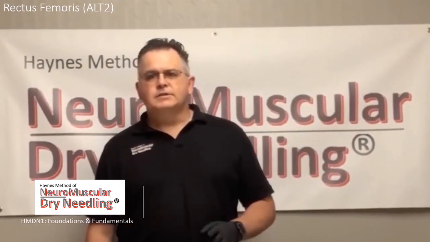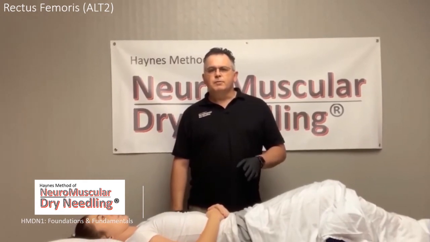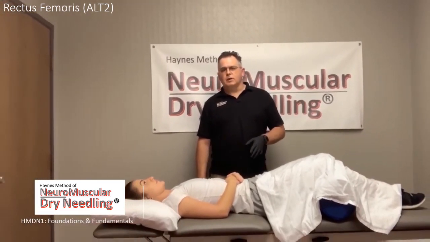For rectus femoris, the position is supine. Needle length here is going to be 30 to 40 millimeters. The backdrop is either going to be the femur or none at all. Precautions here are for the lateral circumflex femoral artery and vein, the lateral femoral cutaneous nerve, the superficial circumflex iliac artery and vein, and the muscular branches of the femoral nerve.